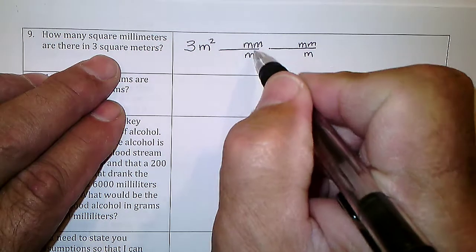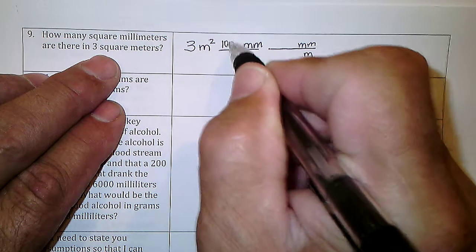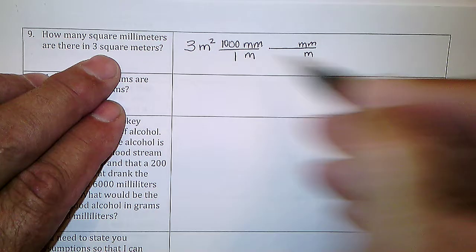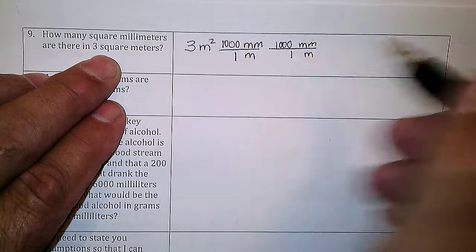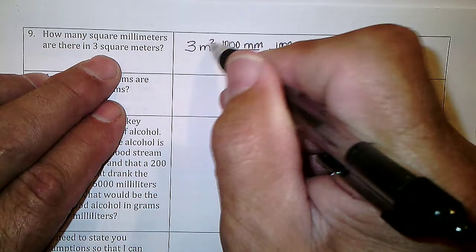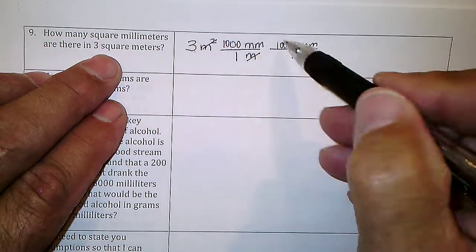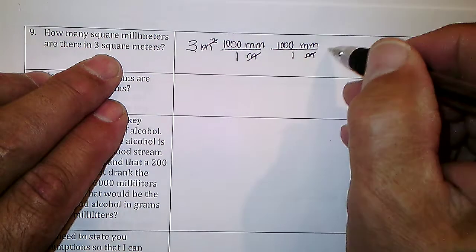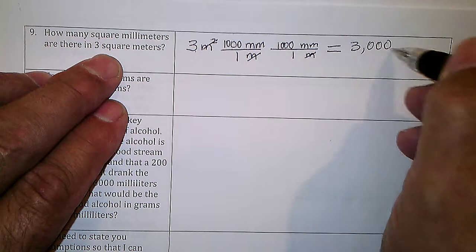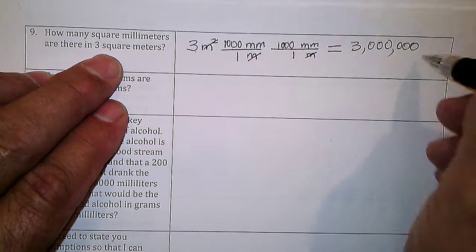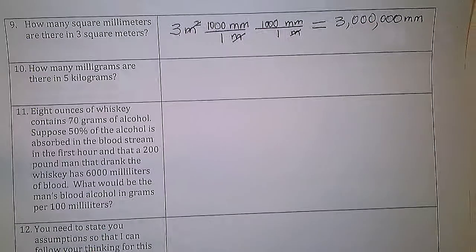And hopefully you got notes that tell you that milli means there's 1,000 of those little guys in 1 meter and another 1,000 in the 1 meter. So now the meters will cancel. And we get 3 times 1,000 times 1,000 divided by 1, which is 3 times 1,000 times 1,000. 3 million millimeters. Show your work.